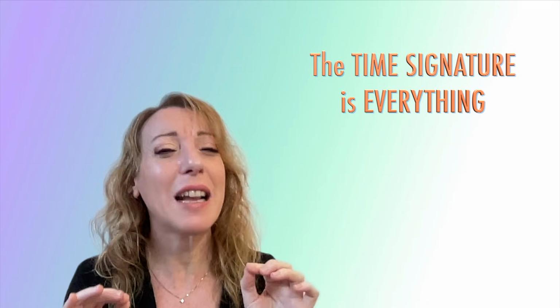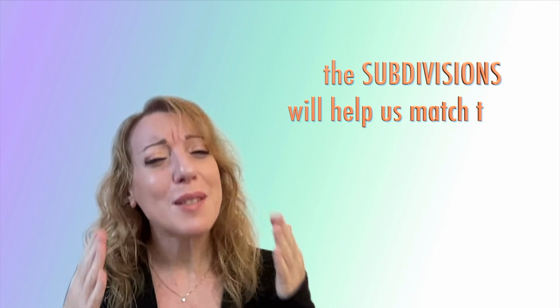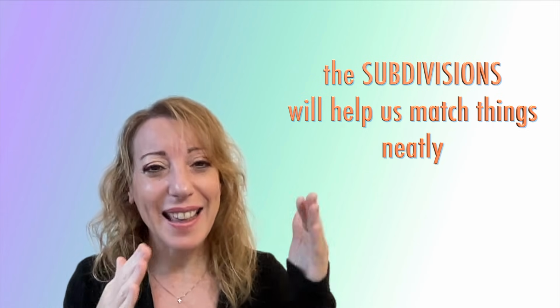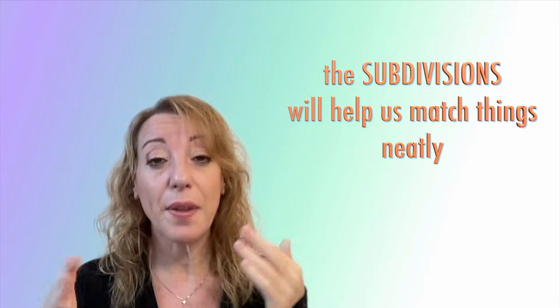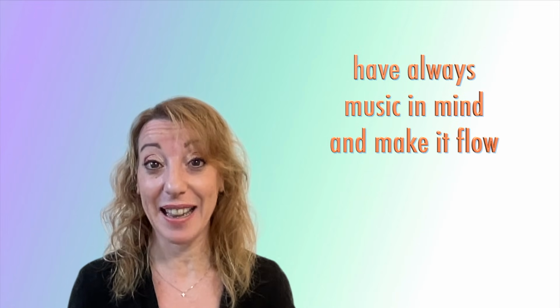Then we need to understand that the time signature really says everything. So you need to master your understanding of time signatures to understand the dotted rhythm and to master them forever. Then you need to remember that the subdivisions are also really important because they really help us match things and make things logical. Then from that stage, you need to think about the music and make it flow as naturally as you can.